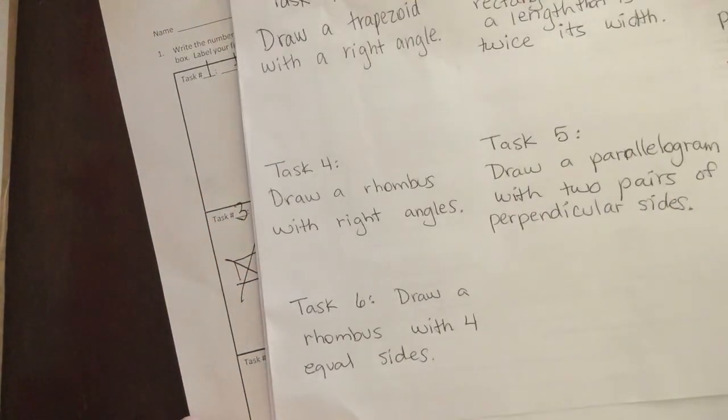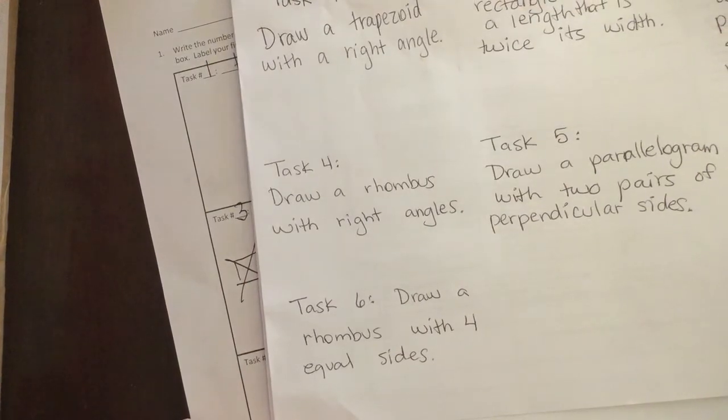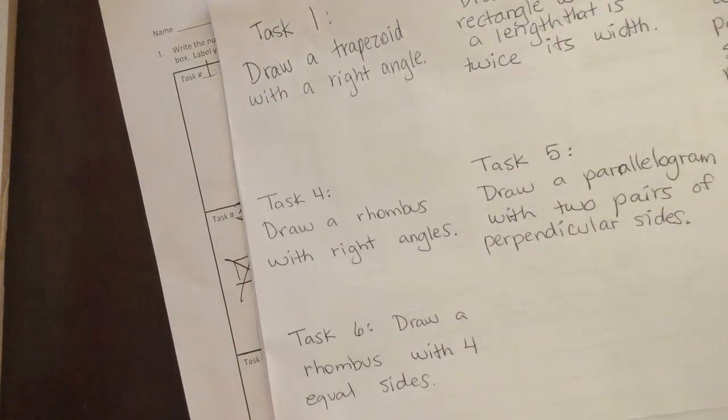Task 4 is draw a rhombus with right angles. Okay, this one trips me up, so let's review what a rhombus is.